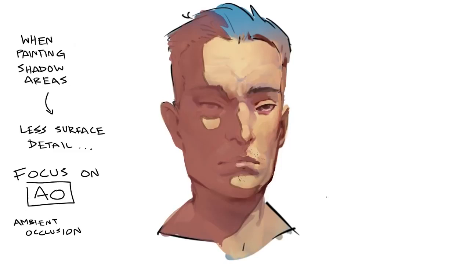But regardless, I guarantee this concept of painting far less detail into your shadow areas will make your larger illustrations and environment pieces, and really all of your paintings, start to come to life. You can focus a bit more on just ambient occlusion and let those details just sink away into the shadows.